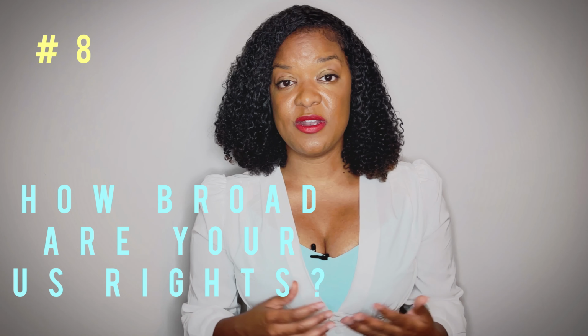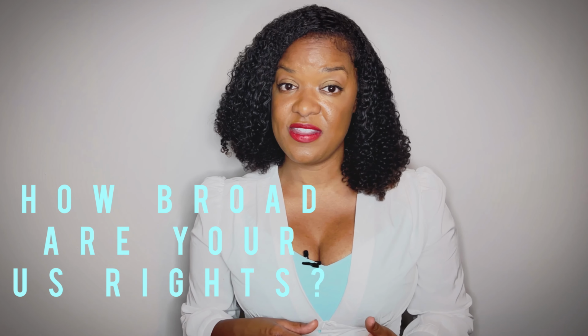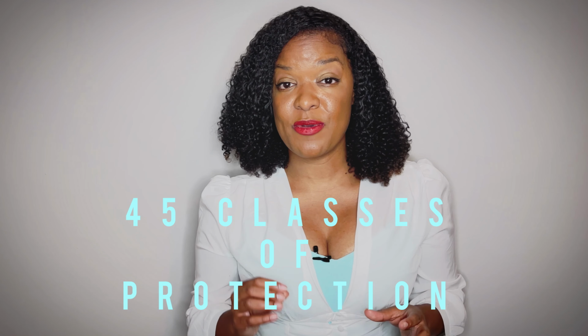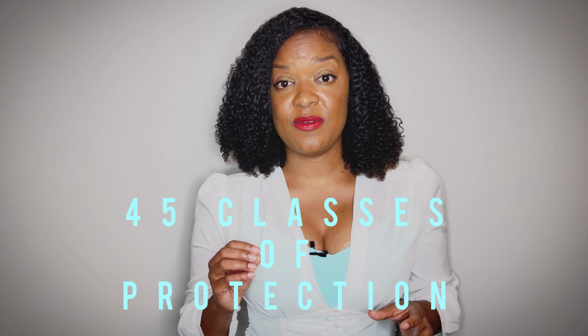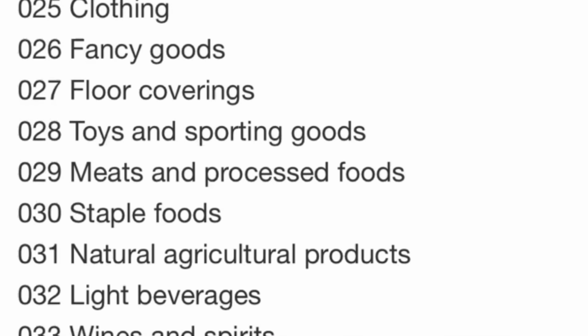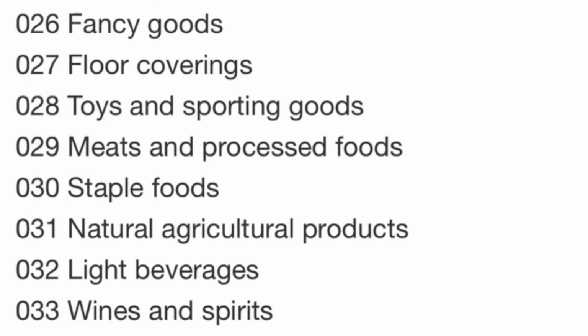All right, so the 8th thing I think you need to know about trademarks is how broad your US protection rights are. So yes, we know if you register in the US that you'll be protected here in the US, but how far does your protection go? So in the US, there are 45 separate classes for goods and services within the US trademark system. So what that means is, if you want to create a soda brand and you create a logo for that brand, and then you want to also sell t-shirts bearing that same logo, but you want protection for both, then you're going to have to register in 2 separate classes. So beverages and apparel are in separate classes within the USPTO's registration system. Therefore, you're going to have to pay 2 different application fees.